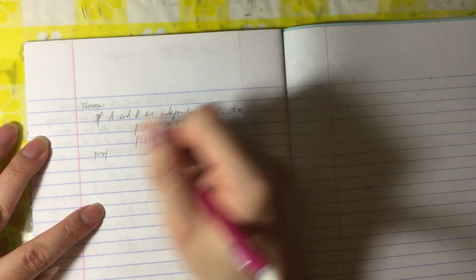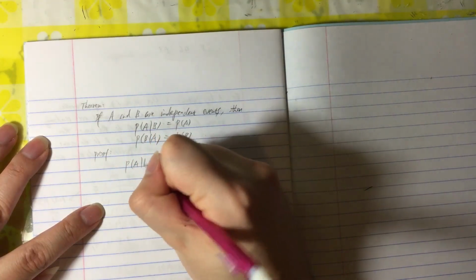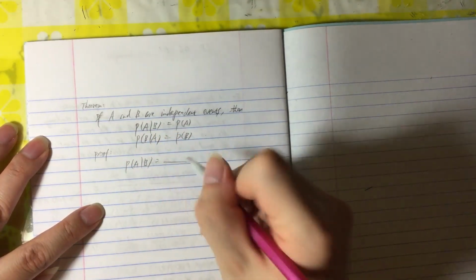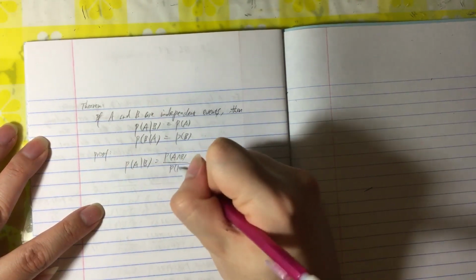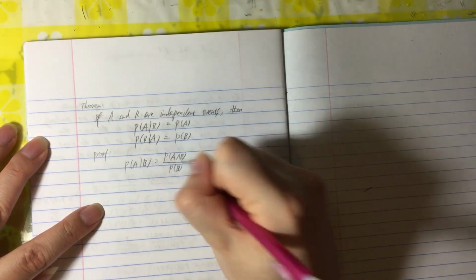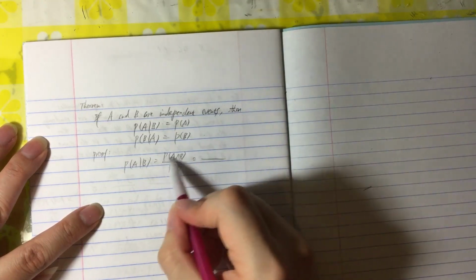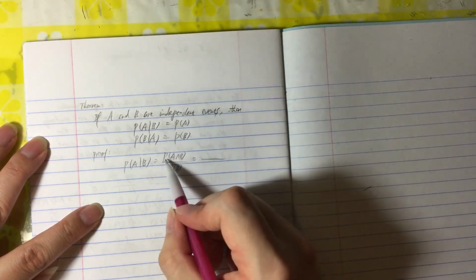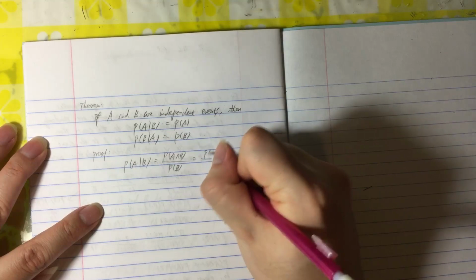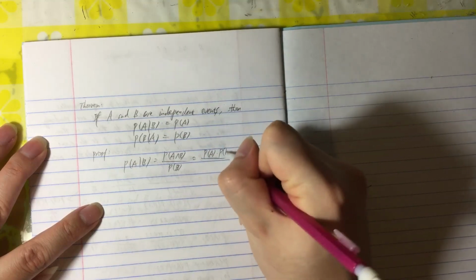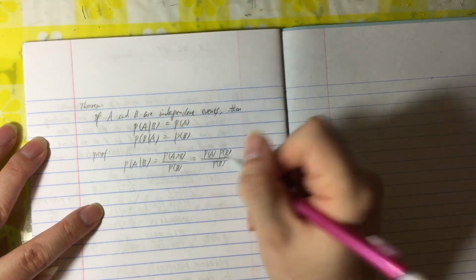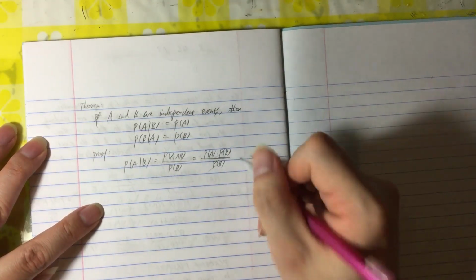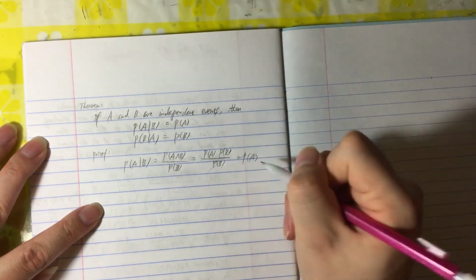For the first equation, probability of A given B can be rewritten as probability of A intersection B over probability of B. Since A and B are independent events, probability of A intersection B can be rewritten as probability of A times probability of B, over probability of B. Then we can cancel probability of B. What's left is probability of A.